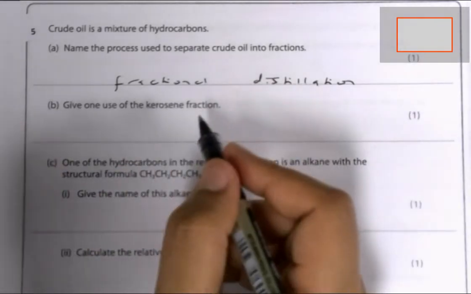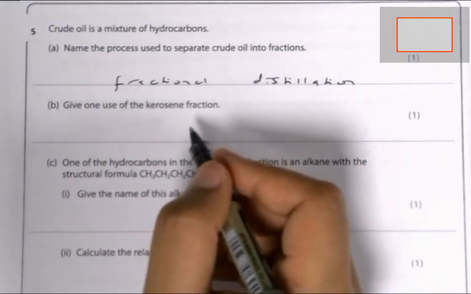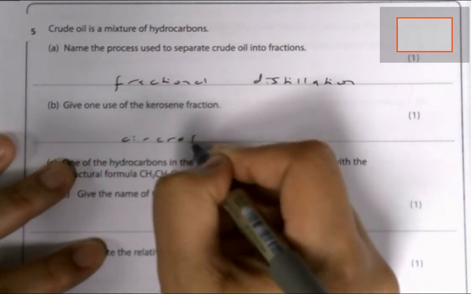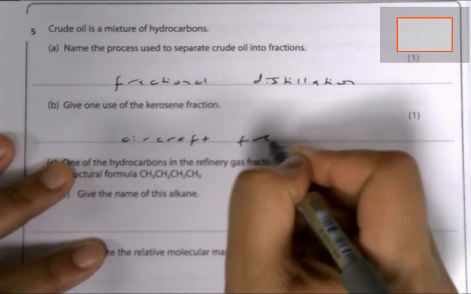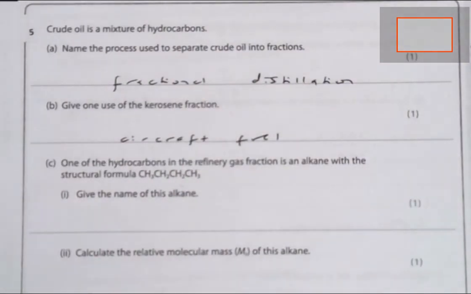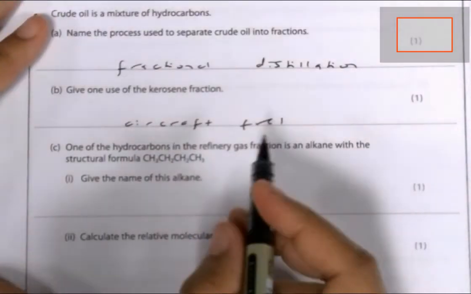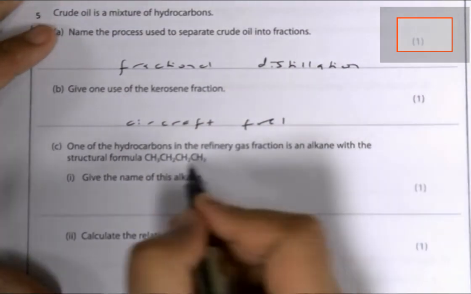Give a use of the kerosene fraction. So this is just something you have to learn. So aircraft fuel. Some of you are still not using the word fuel. You're saying it's used in aircrafts. You have to be really specific. It's a fuel. You could have even said cooking fuel there. There's a number of different things you could say.